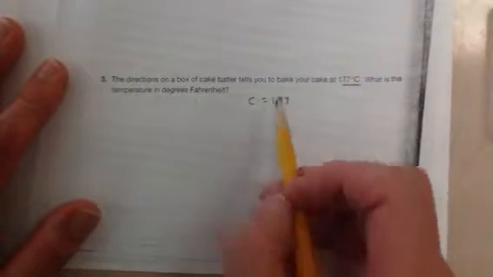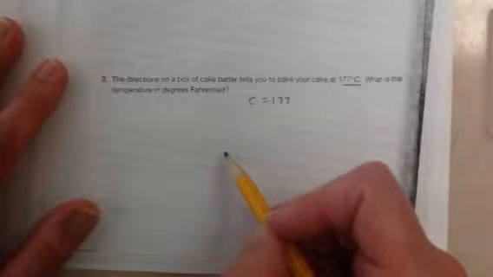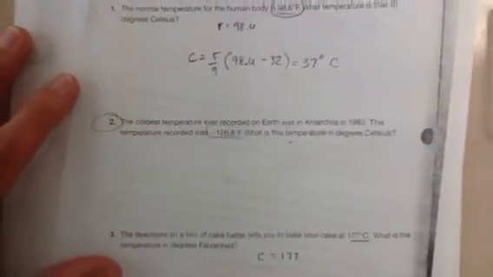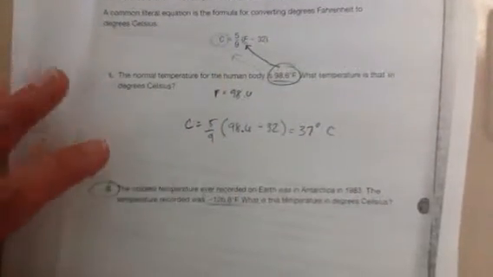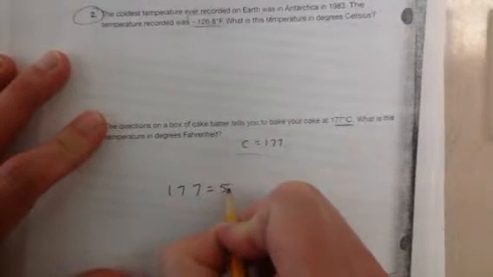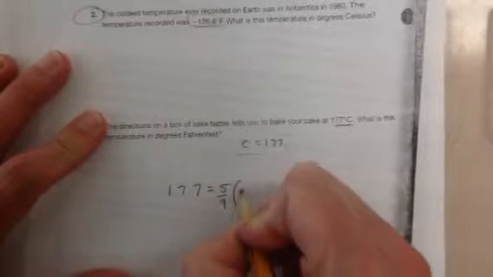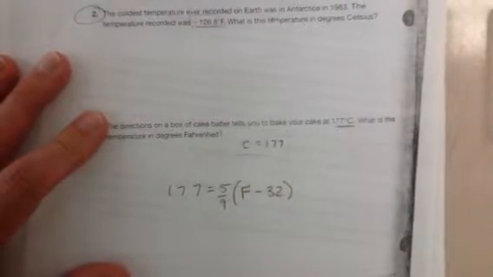And this kind of problem is going to come up in real life. You may get recipes online that are from countries like Great Britain where they use Celsius. And you may need to convert it so that you know how to do the recipe for your Fahrenheit oven. So C equals 177 degrees. Now we just need to go back and plug it into this formula, but this time we're going to be plugging it in where we see C. So we're going to write 177 equals 5/9 times the quantity of, and we don't know what F is yet, but F minus 32, right?